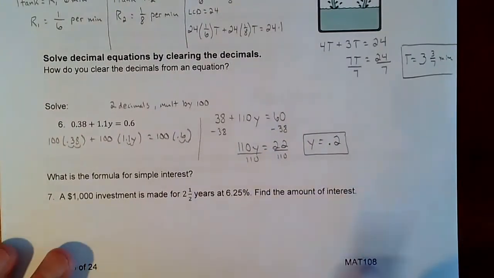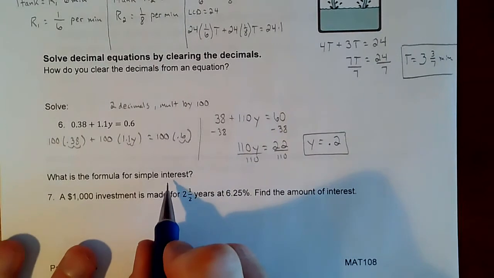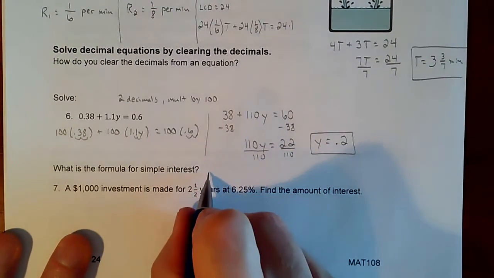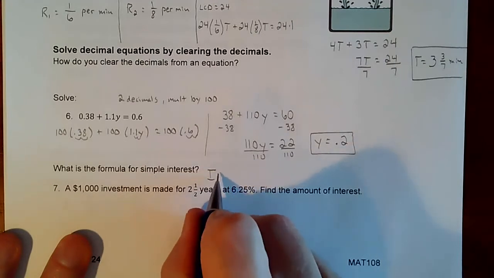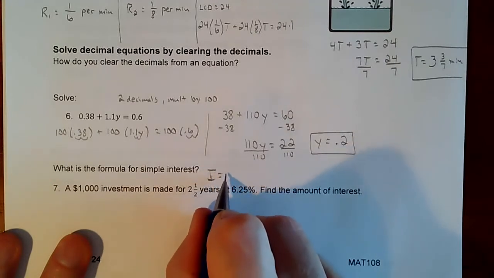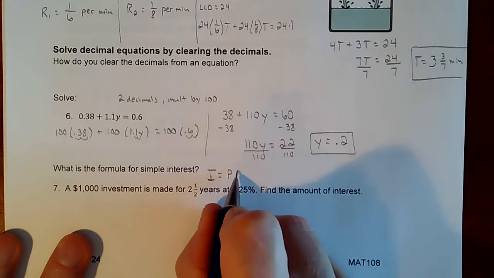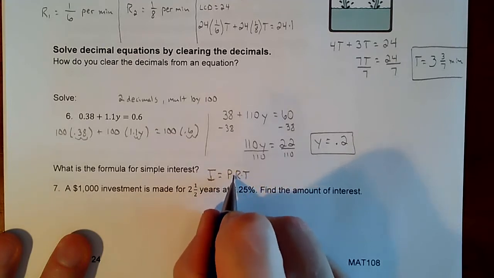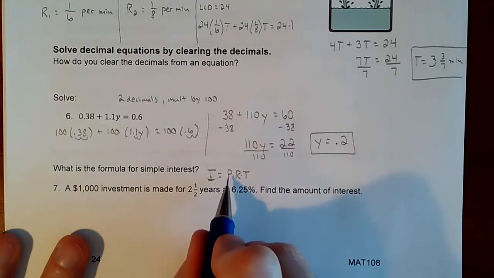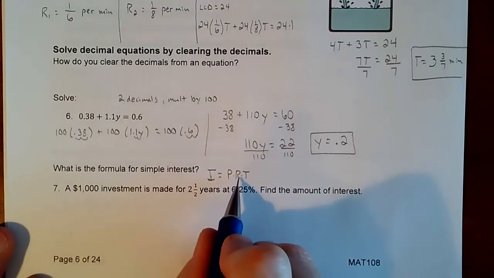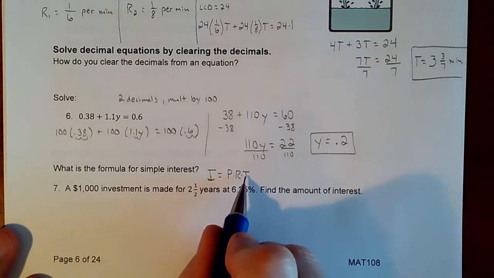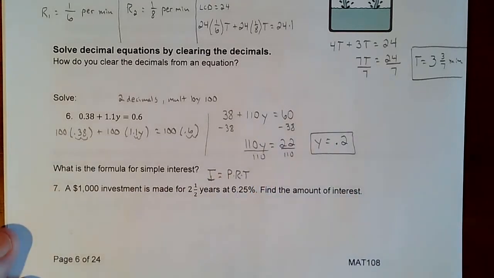All right, last problem. What is the formula for simple interest? Not compounding interest, but simple interest. Simple interest is I, your interest, equals your principal times your rate times time. Principal represents your initial amount. Rate represents whatever interest rate you're earning. And time is just the amount of time that it sits in whatever account.